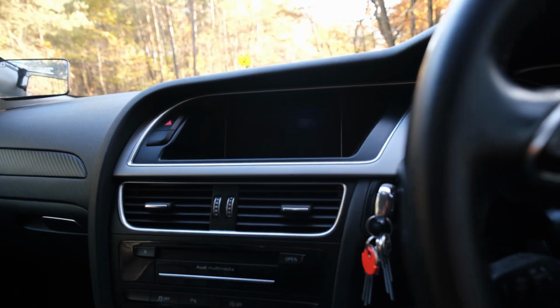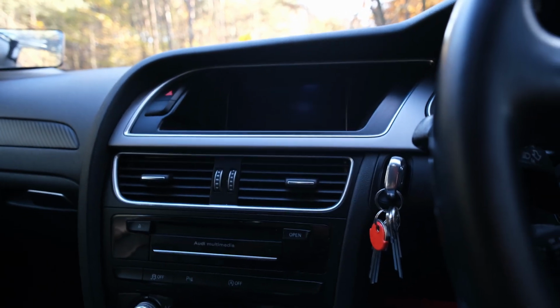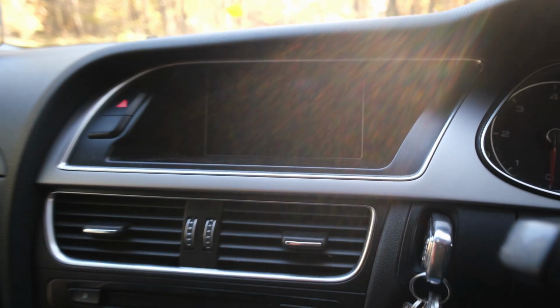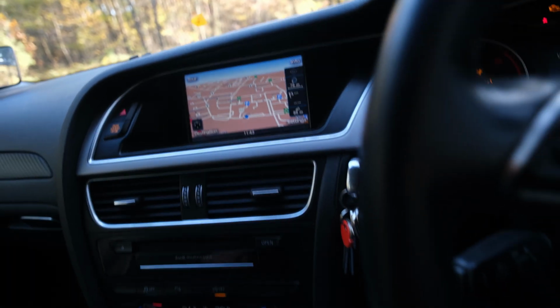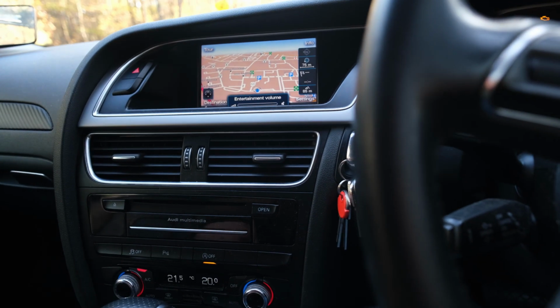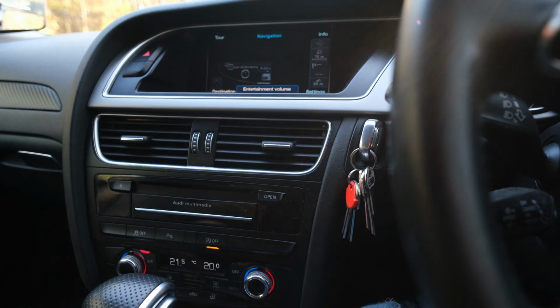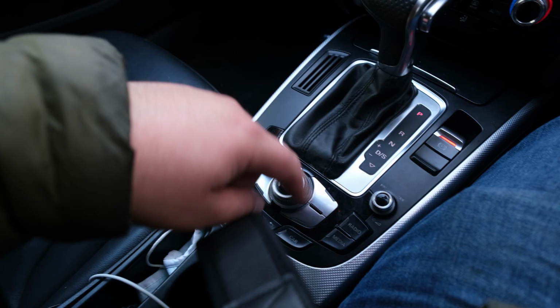Okay guys, so we are now in a 2014 Audi A4 with the MMI 3G Plus unit, and I'm gonna show you how to change the splash screen on the MMI. So we're gonna start the ignition. Now just need to wait a couple of minutes until all the system is up. So you can just press each button.